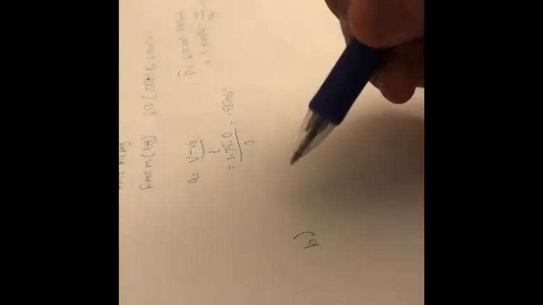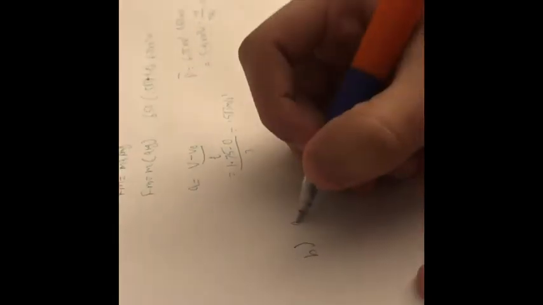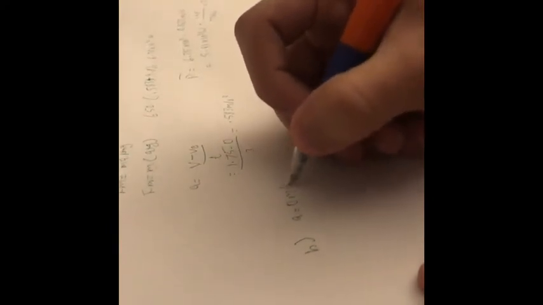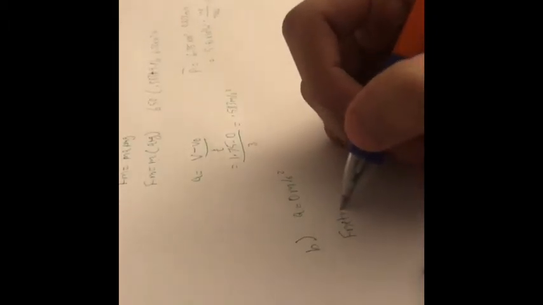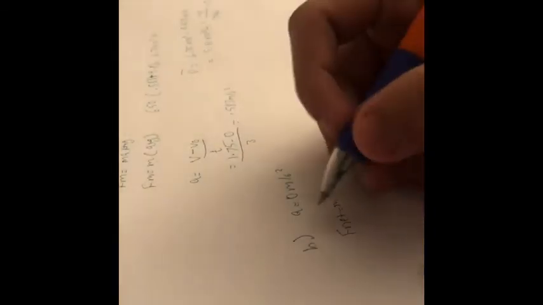Doing B, solving B, since they want to know the constant speed, at a constant speed the acceleration has to be 0 meters per second squared, and according to Newton's second law, force net is equal to ma. And then we're gonna repeat the same process.